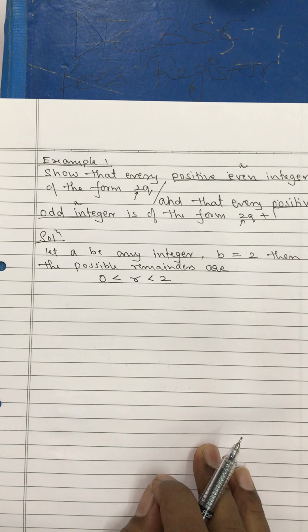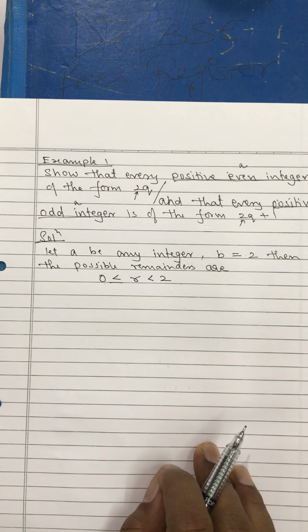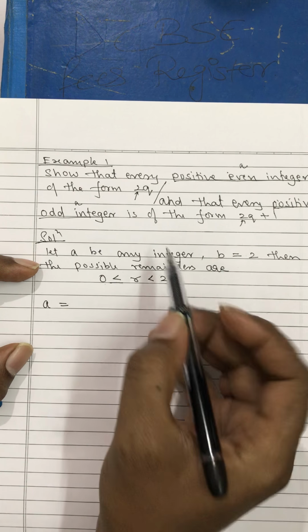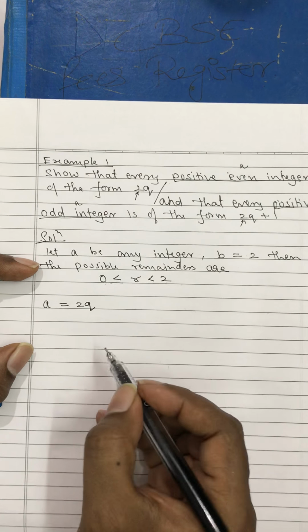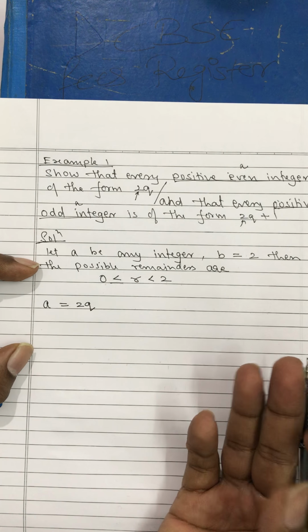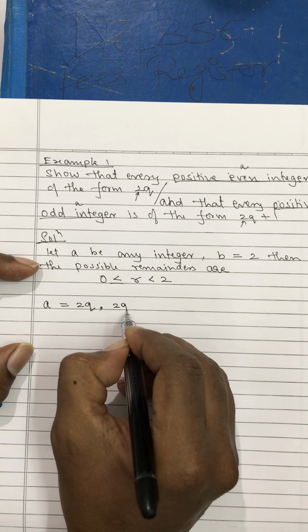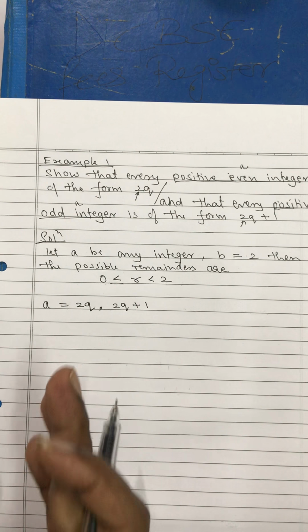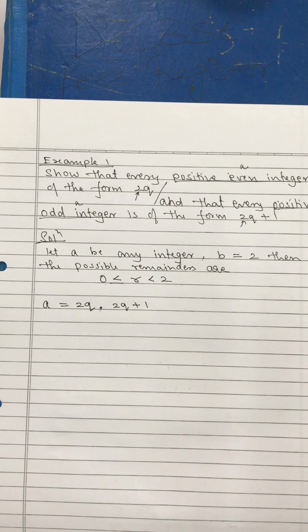That's all. r can be only 0 or 1. Therefore, a is equal to what? Definitely 2q plus 0, which means 2q, and 2q plus 1. You have to form this. Try to understand this.